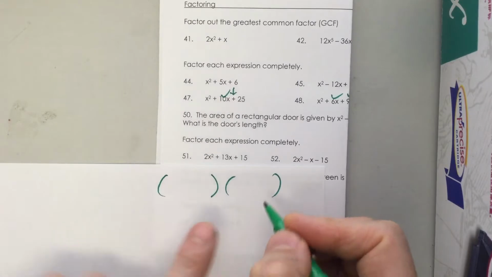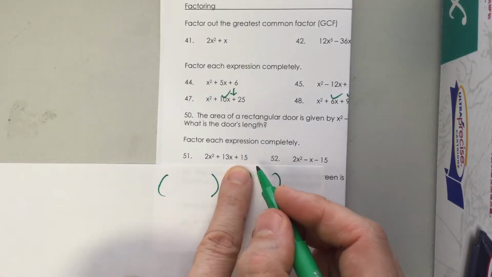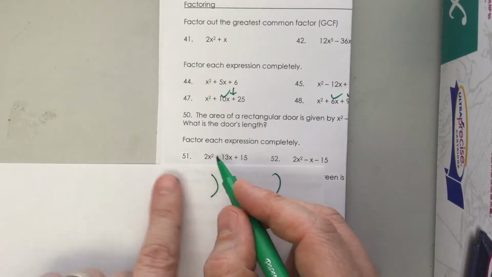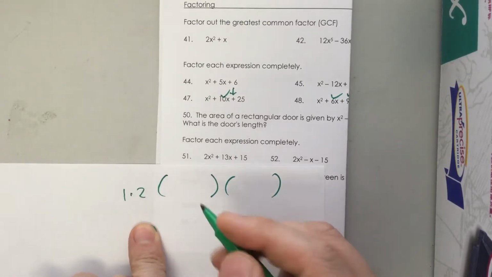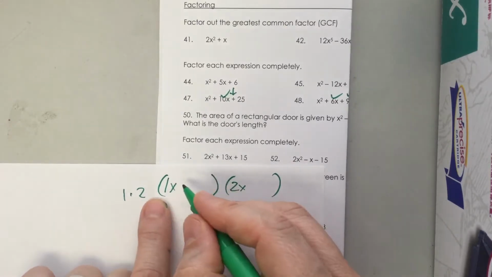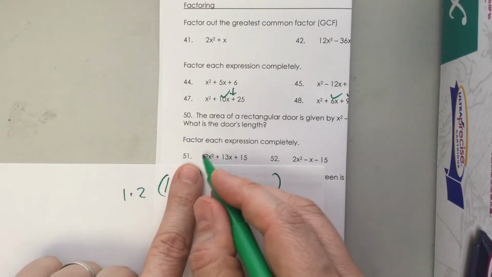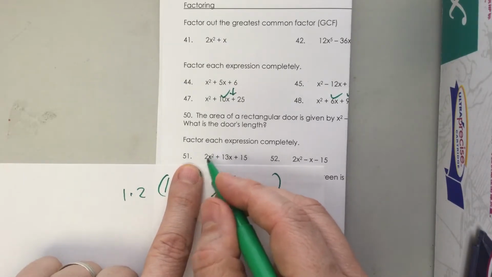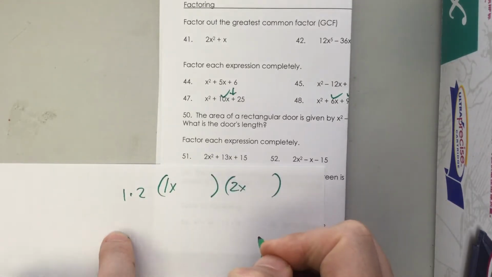We have to get the factors of 15. Now here's the difference, and actually, to be honest with you, this is still not too hard, because what are the factors of 2? Just 1 times 2. So you're either going to have a 1x here and a 2x here, or vice versa. You're going to have a 2x here and a 1x here, right? So this is still pretty nice. There's not a lot of factors of this one. When this number gets bigger, then it gets a little more challenging because you have factors here and factors here.